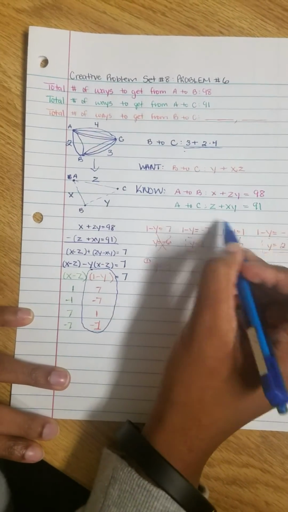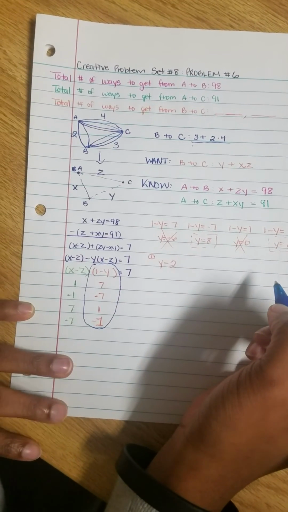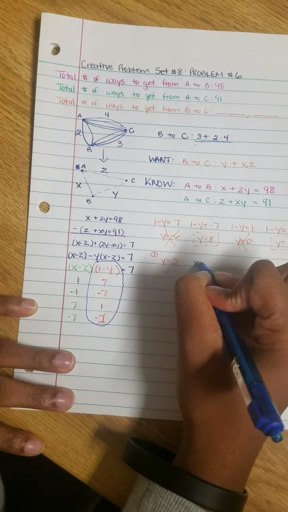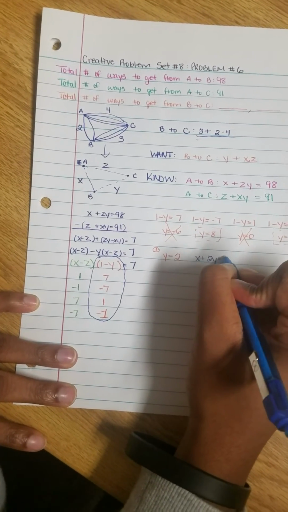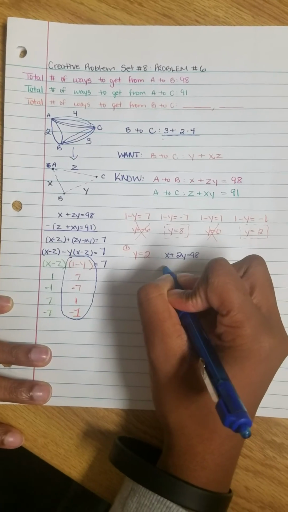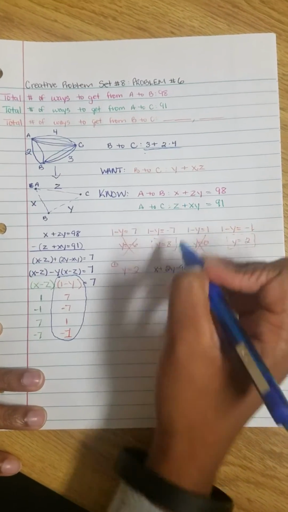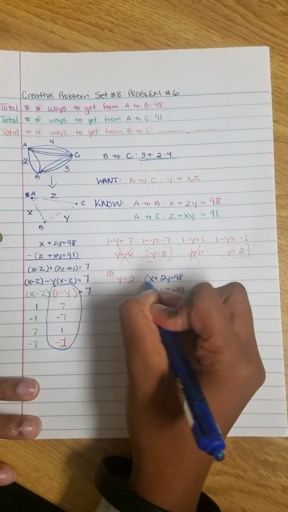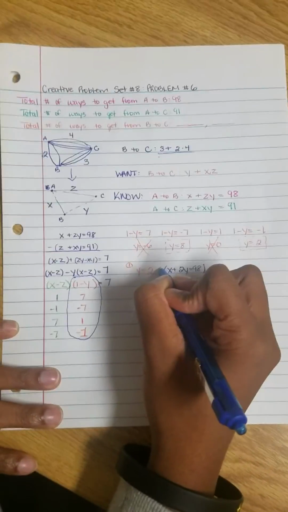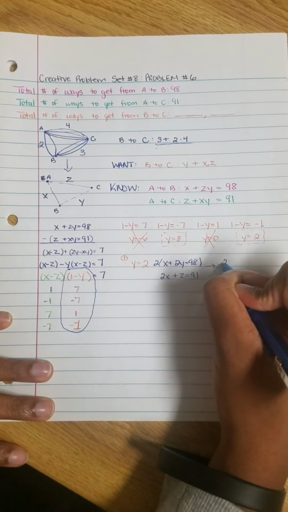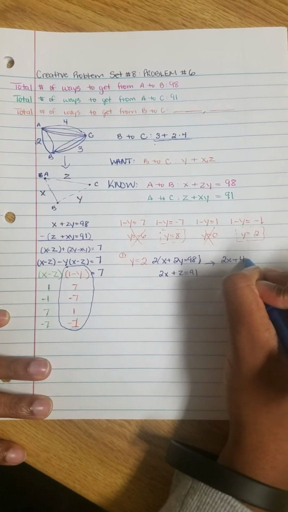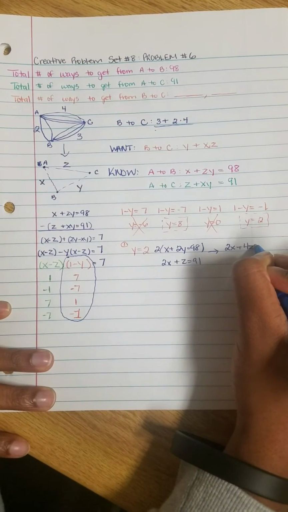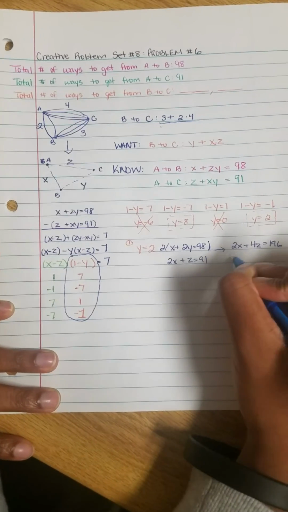So we're going to use these two equations up here to solve for x and z. So we have x plus 2z equals 98. And I'm going to bring this x so it's underneath this x here. So we have 2x plus z equals 91. Going to multiply the top row by 2. We have 2x plus 4z equals 196.